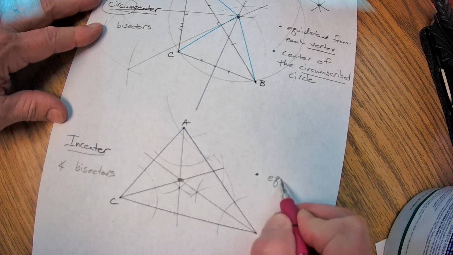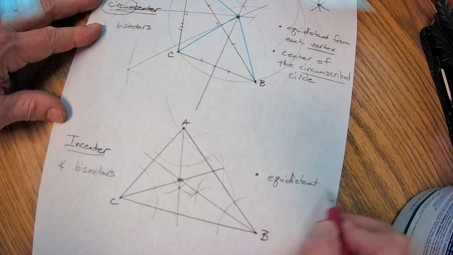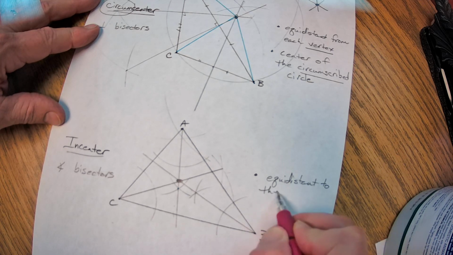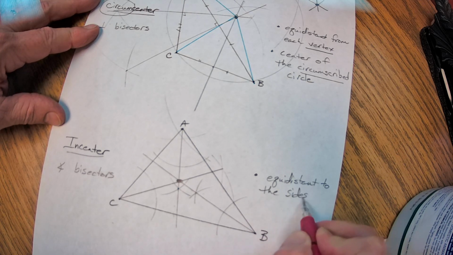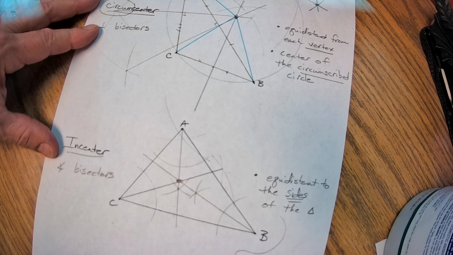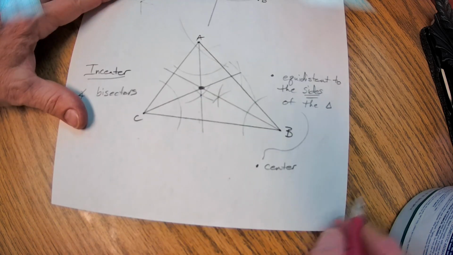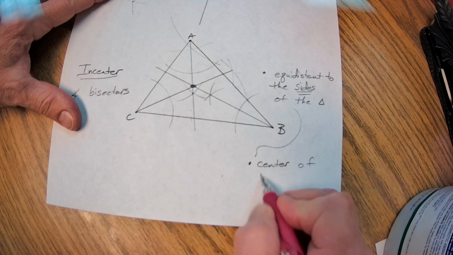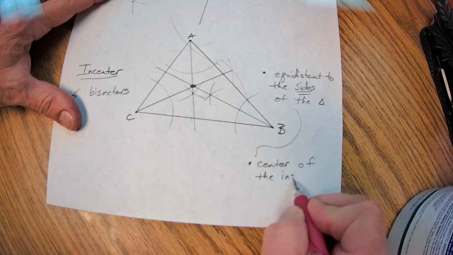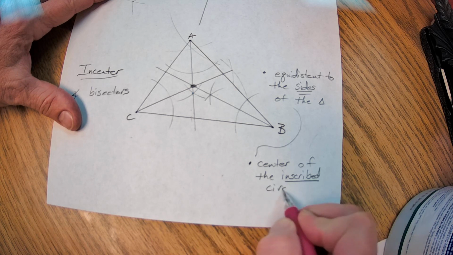The in-center is equidistant to the sides of the triangle. And it is the center of the inscribed circle.